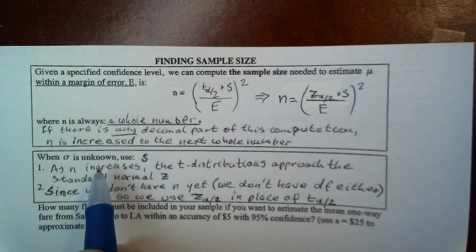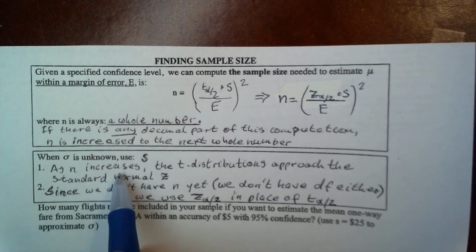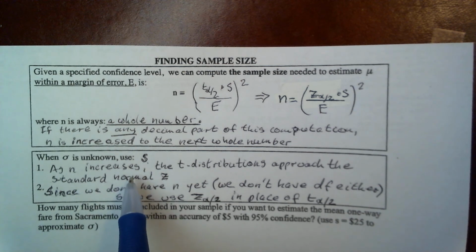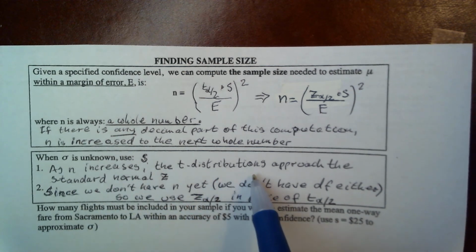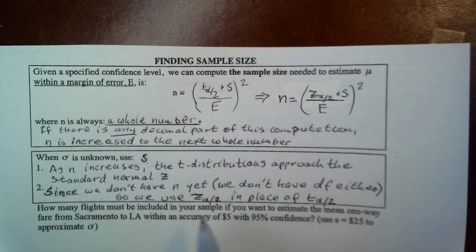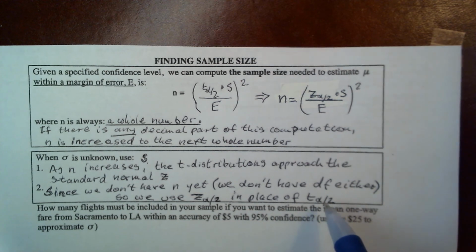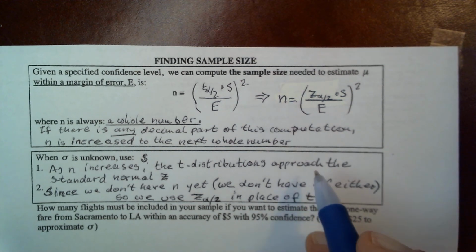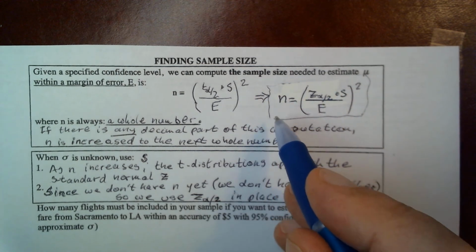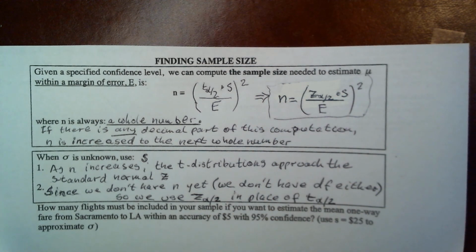When sigma, the population standard deviation, is unknown, we use S, the sample standard deviation. Now, remember, as n increases, the t distributions approach the standard normal z distribution. Since we don't have n yet, we don't have the degrees of freedom either, so we can use z sub alpha divided by 2 in place of t sub alpha divided by 2. So that's why we have the second formula here.